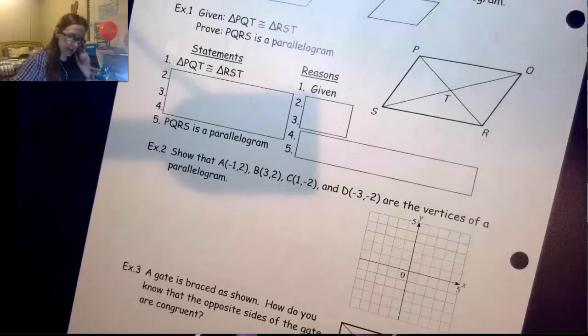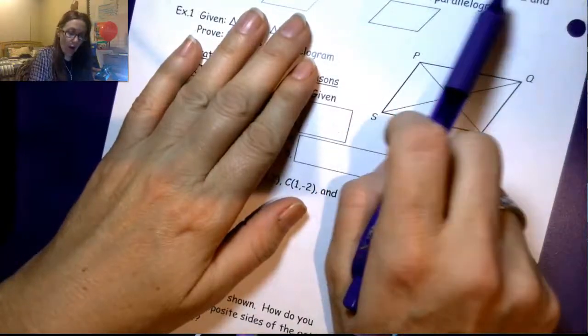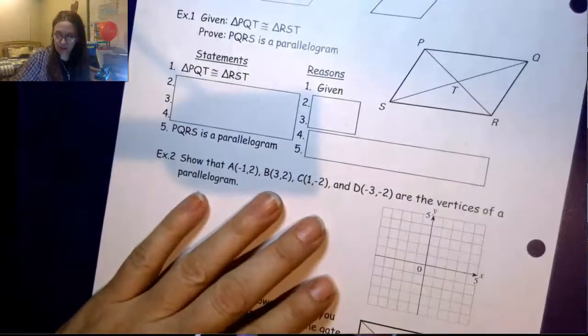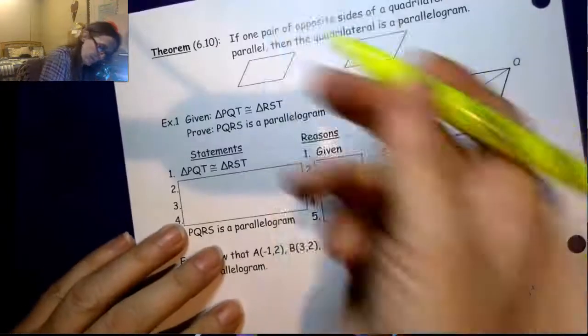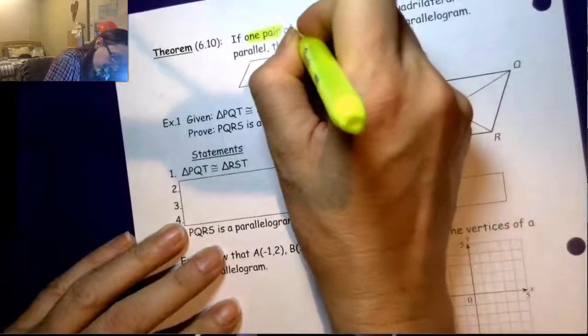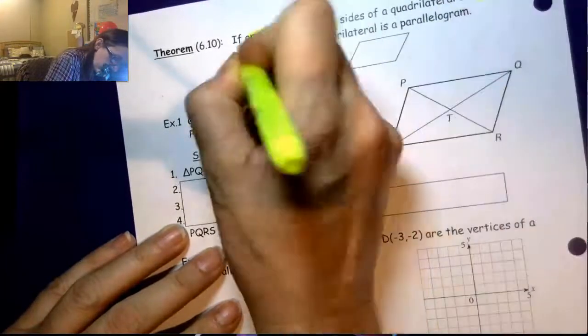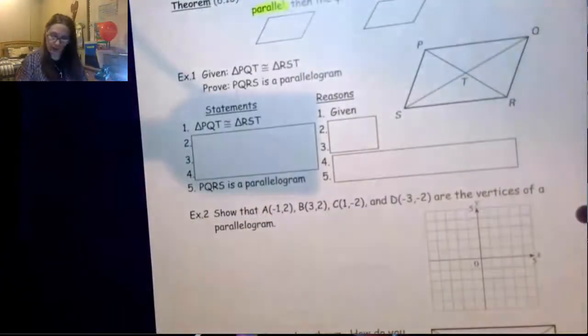Okay, so theorem 6.10: if one pair of opposite sides of a quadrilateral are both congruent and parallel, then I know I have a parallelogram.